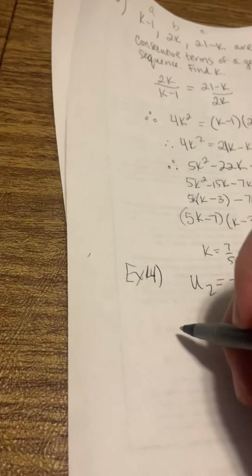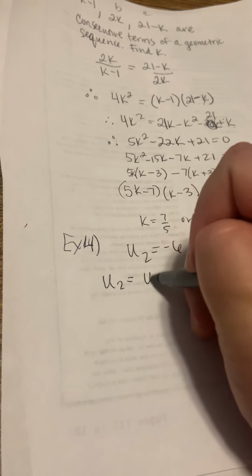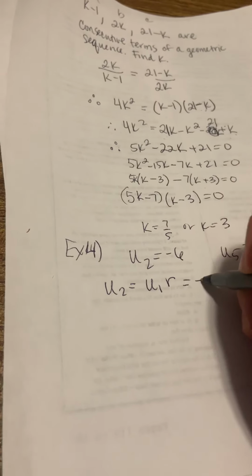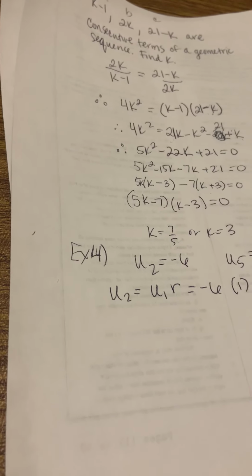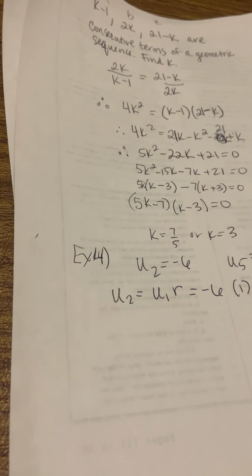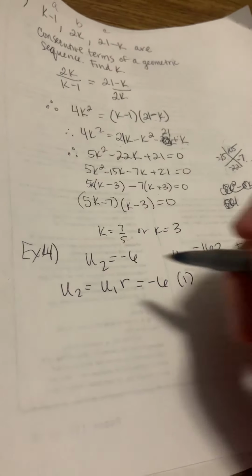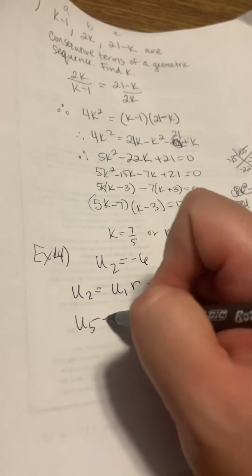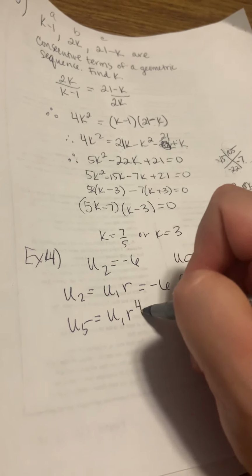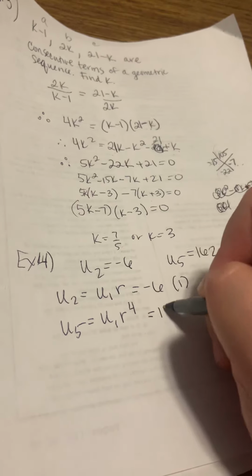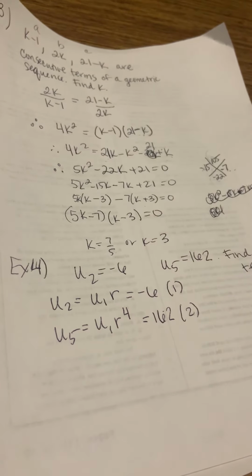Okay, so u sub 2 equals u sub 1 r, which equals negative 6. That's the first formula we're going to use. The second formula that we're going to use is that u sub 5 equals u sub 1 times r to the 4th, and that's 162. And that's equation number 2.